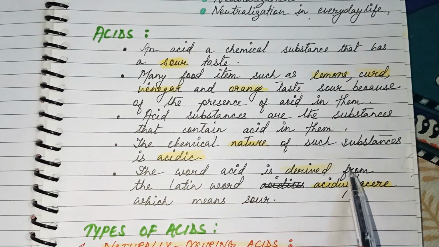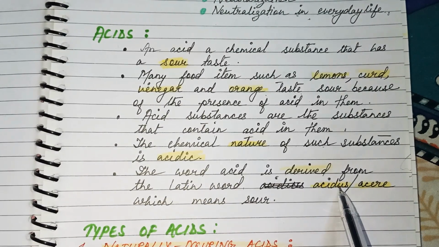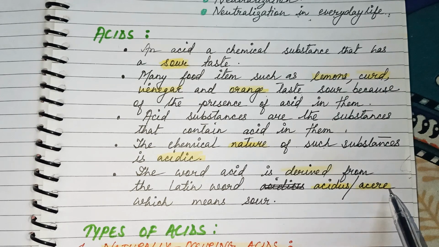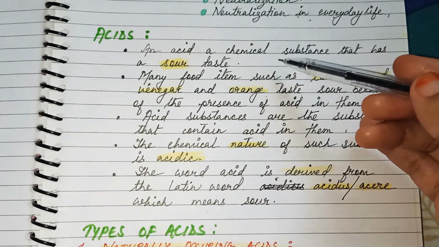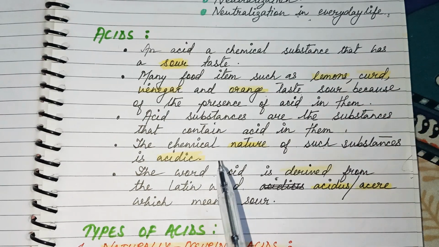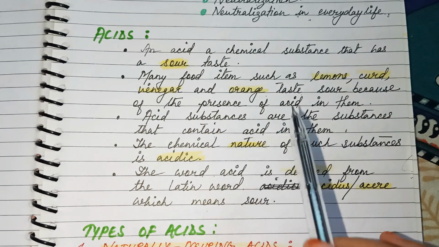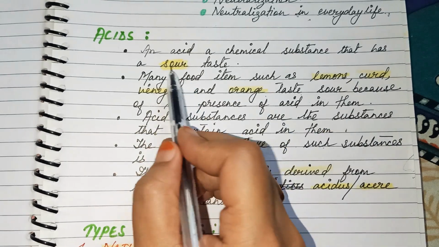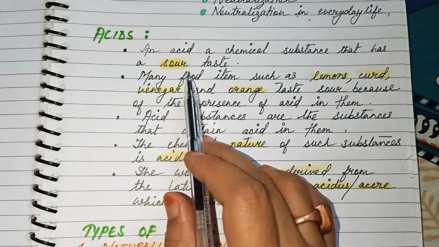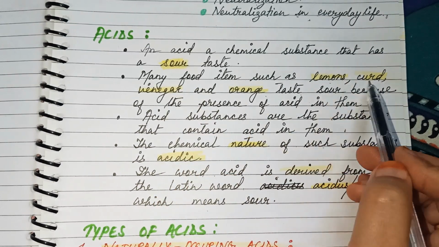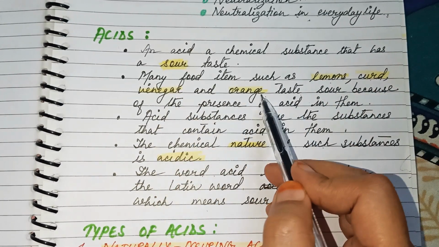The word acid is derived from the Latin word acidus or acere, which means sour. Now from this we can get to know what acids are. Acids are the chemical substances that are sour in taste. Sour means khatta. So examples of acids are lemon, curd, vinegar and orange.